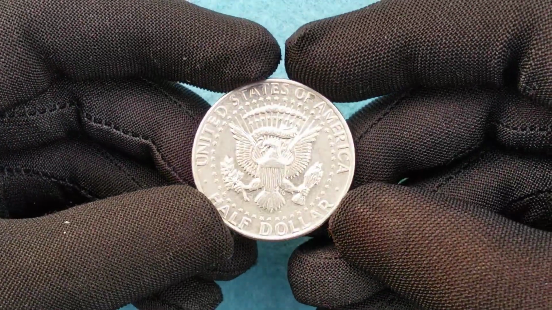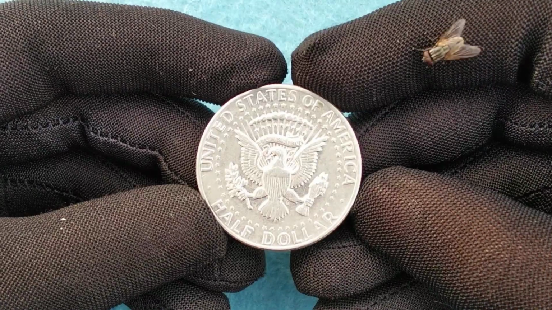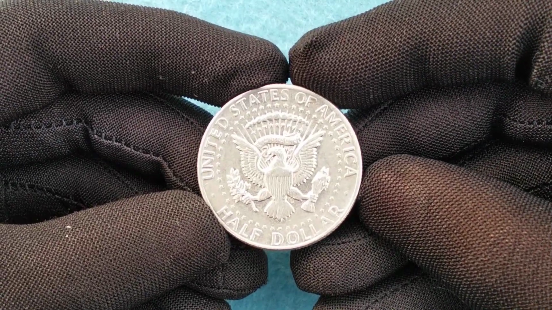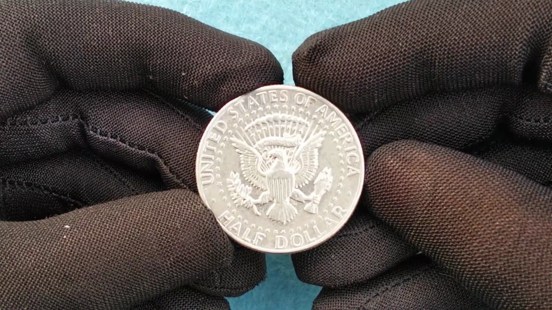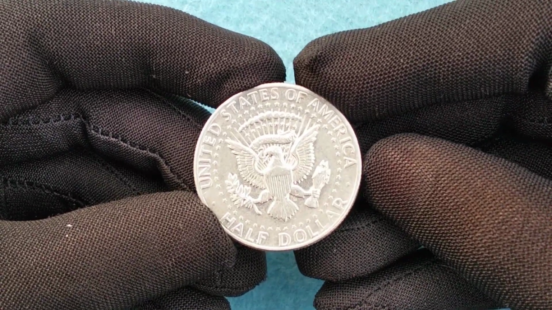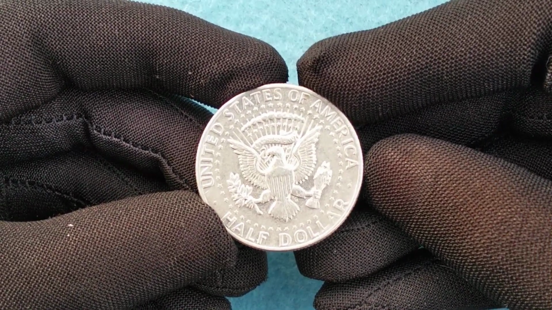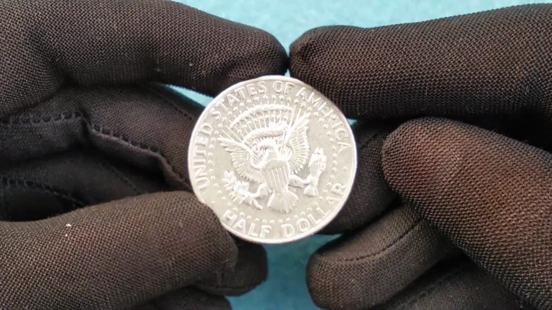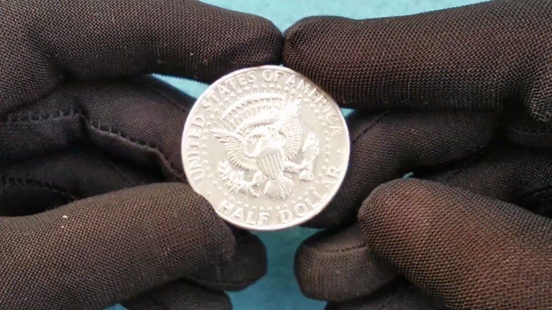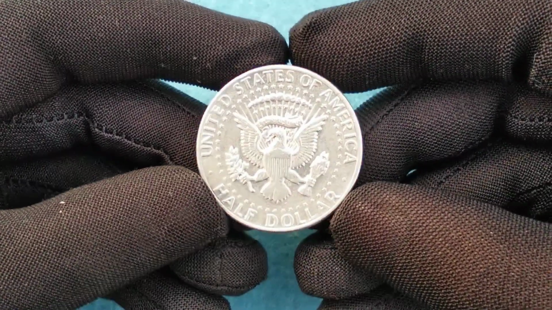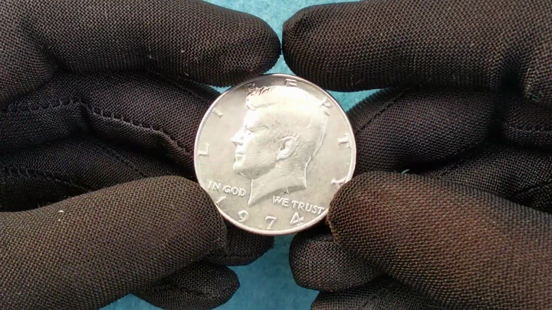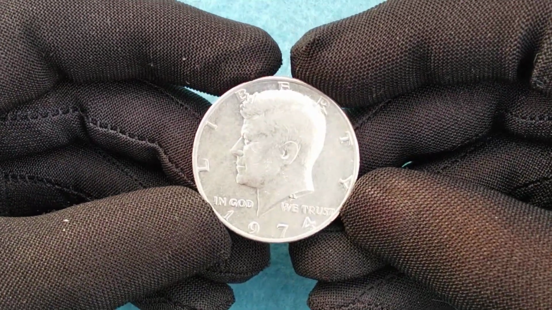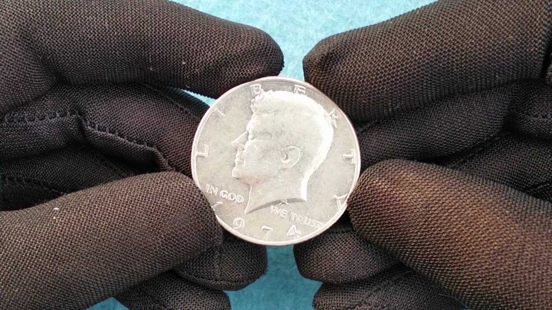Mintage and production details. The 1974 Kennedy half-dollar was produced at 3 U.S. Mint facilities: Philadelphia, Denver, and San Francisco. Coins minted in Philadelphia and Denver were intended for circulation, while those struck in San Francisco were produced as proof coins for collectors. The mintage numbers for 1974 are as follows: Philadelphia Mint, no mint mark, approximately 201 million coins were struck.